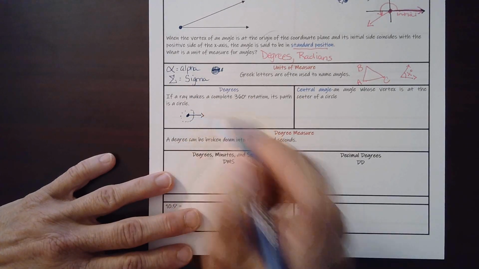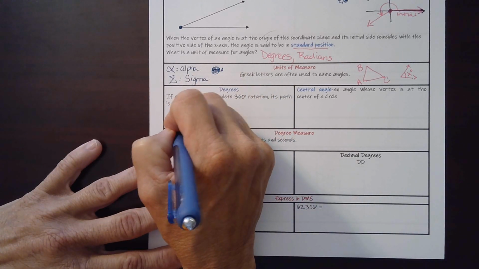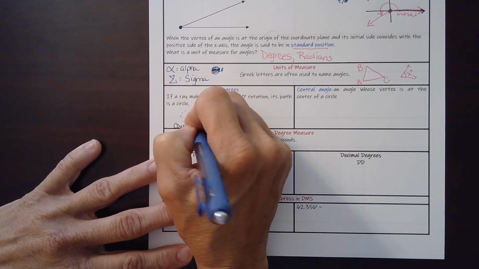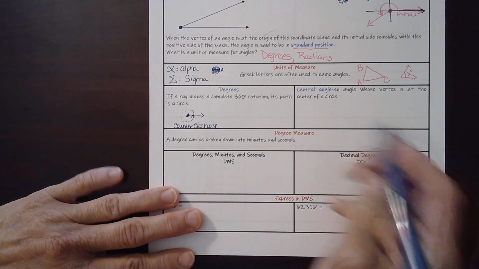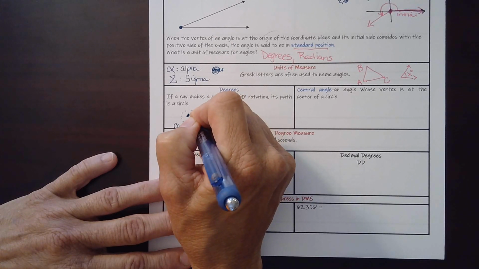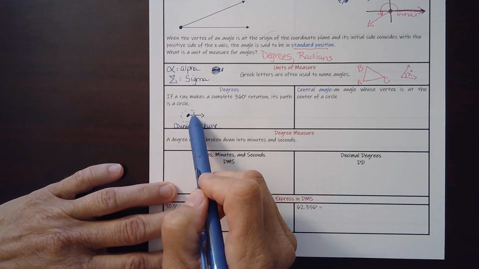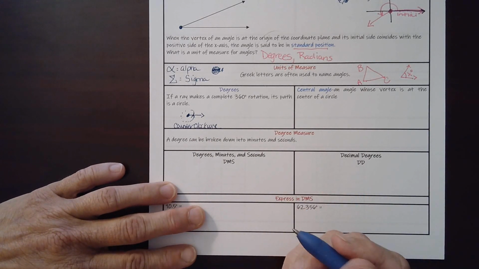We rotated it in a counterclockwise rotation. And whenever you measure an angle by rotating a ray in a counterclockwise rotation, your angle is going to be a positive measure.